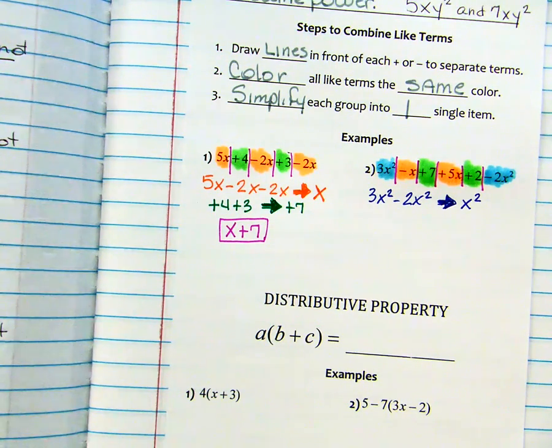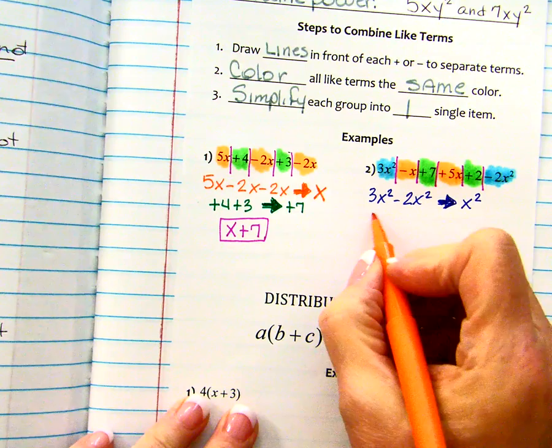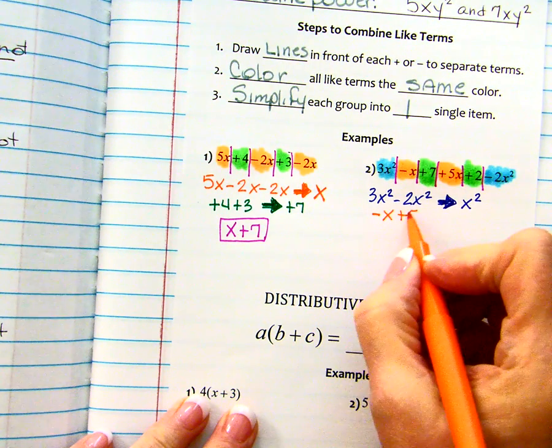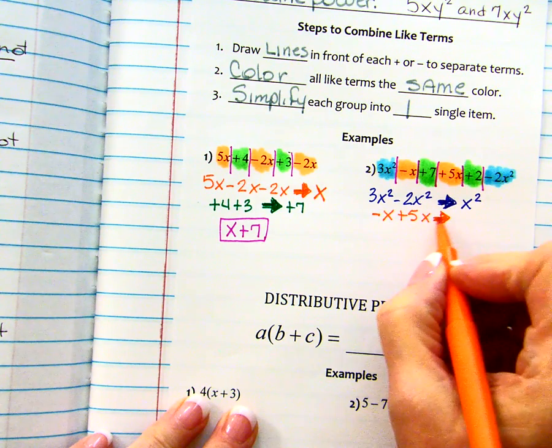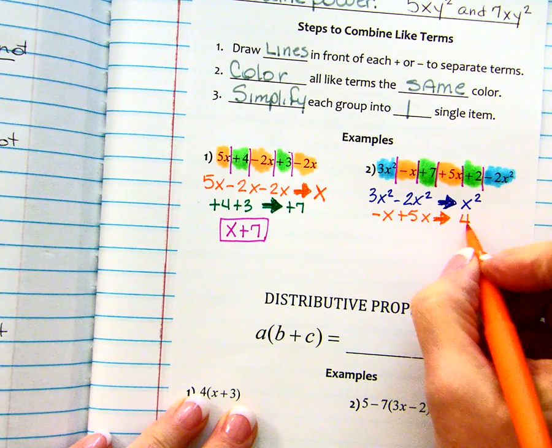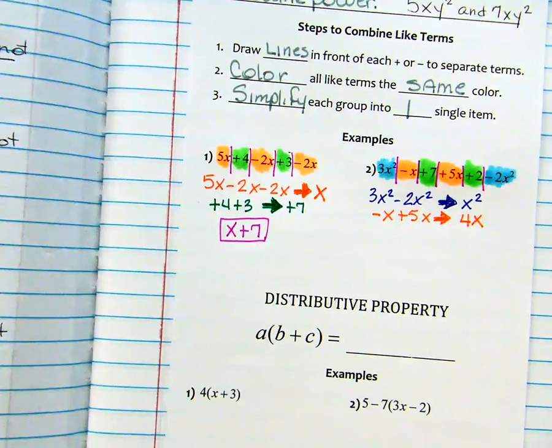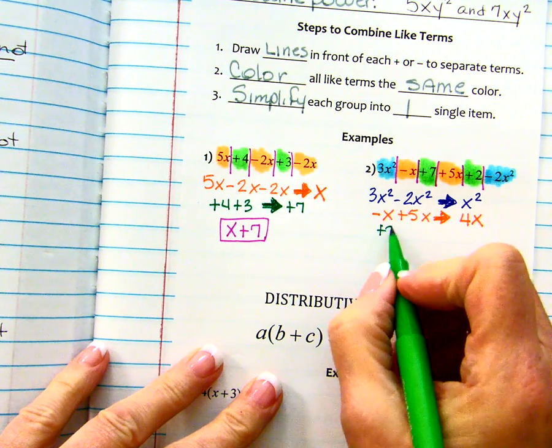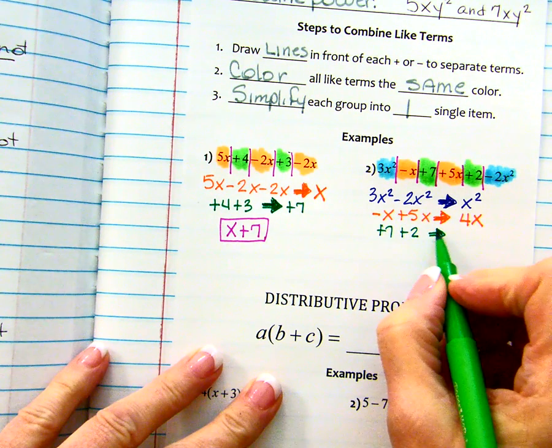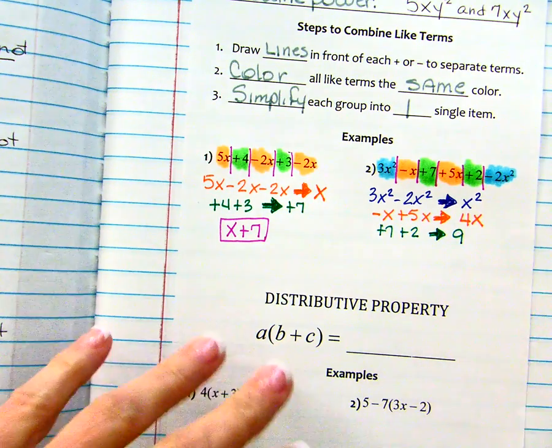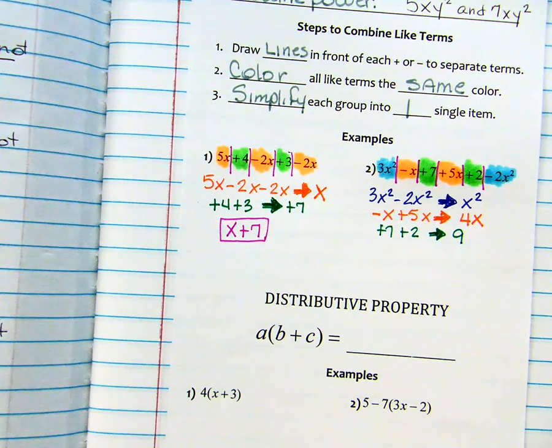The x term is this negative x plus 5x. When we take a negative 1 and a positive 5, we get a positive 4x. Then our constant terms of a positive 7 and a positive 2, 7 plus 2 will give us 9. Now we have our three terms. They are not like terms, but we need to put those together in our final answer.